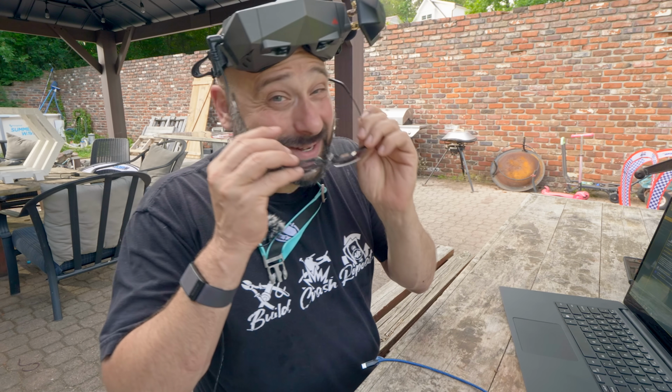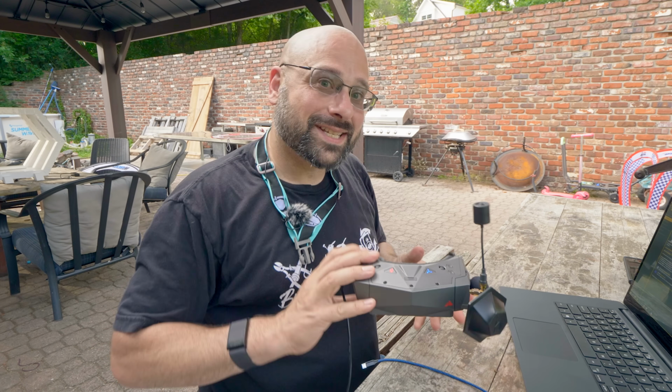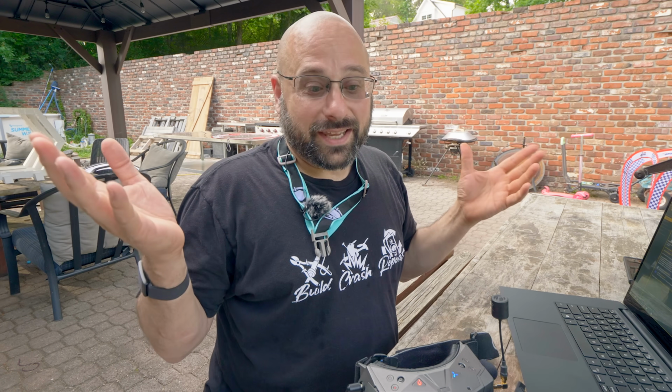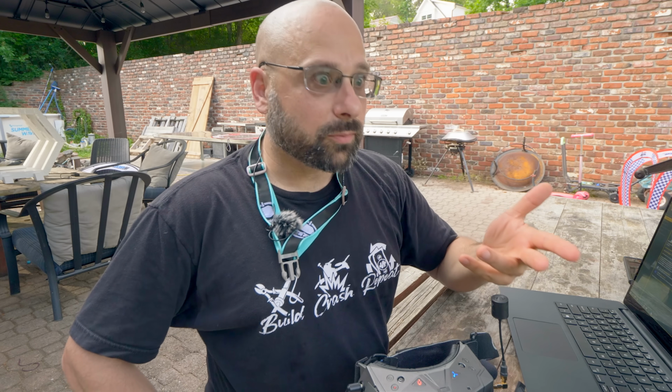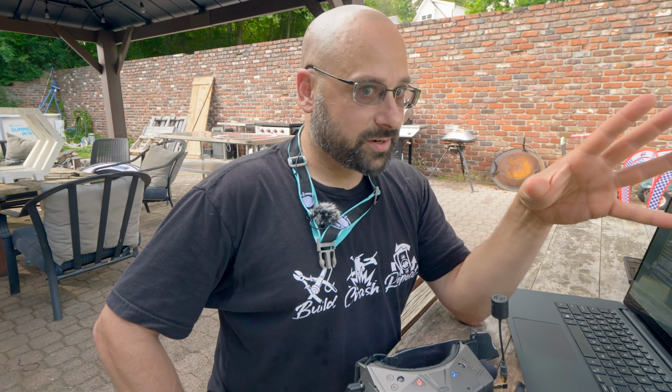I can't think of a better demonstration of this feature than what just happened there, because it was literally leveling itself back out again before I even knew anything had happened. And it feels a lot like when you're flying in angle mode and you tap something and the quad recovers, but you're flying in acro mode the whole time. It's kind of like the best of both worlds.